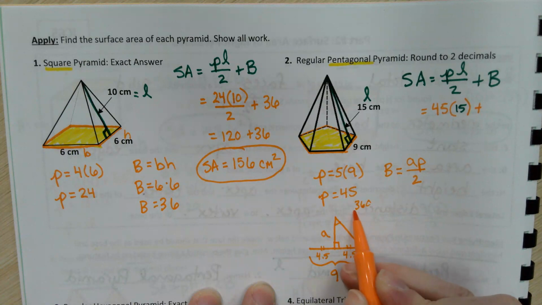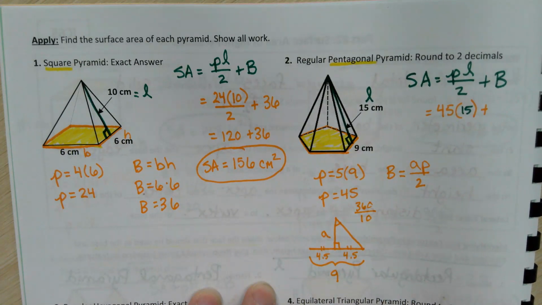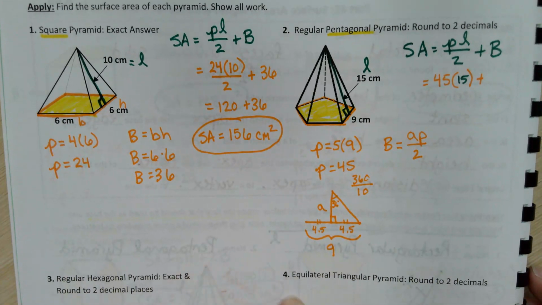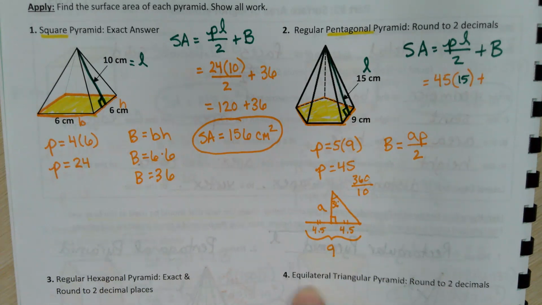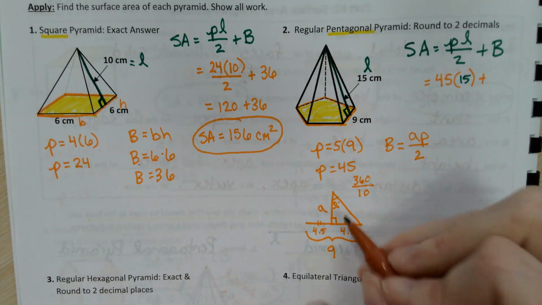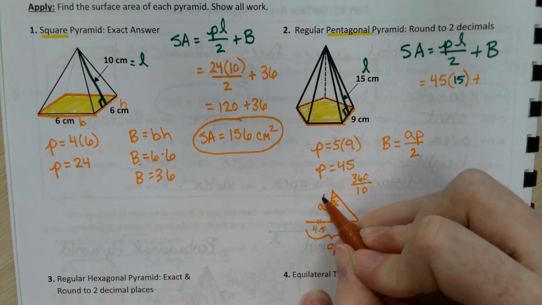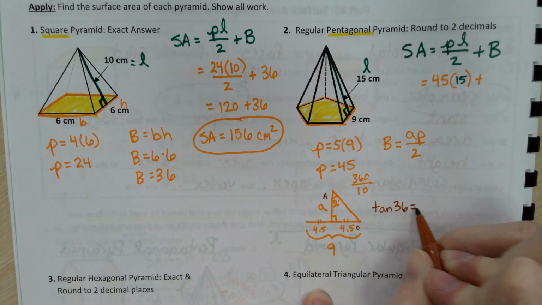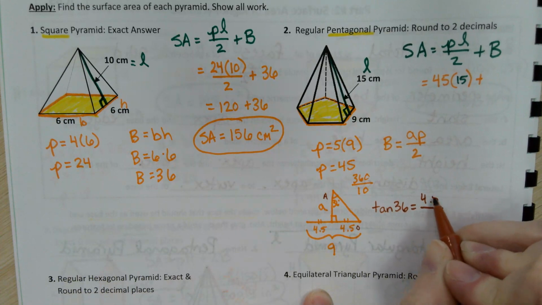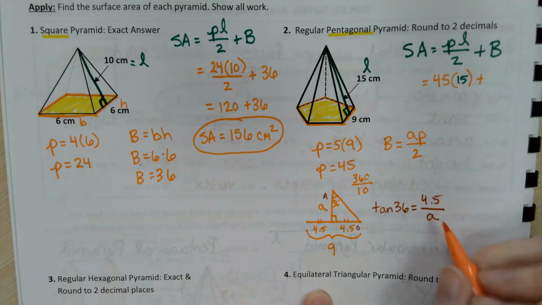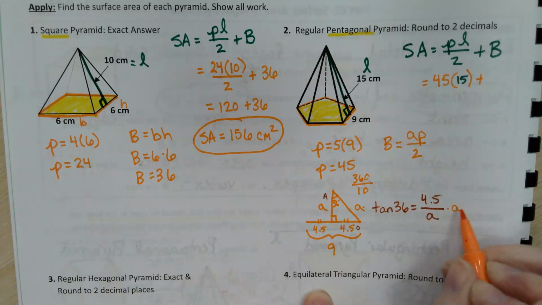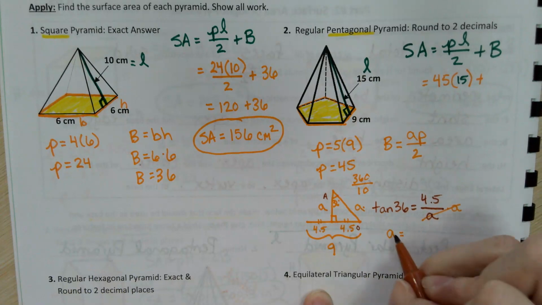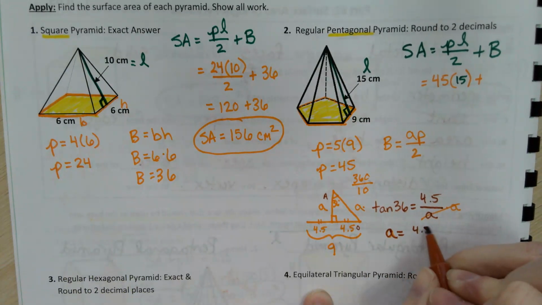So if we've got a pentagon with 5 sides, we can find that angle by dividing by 10. So that's going to give us 36 degrees, which tells me we're going to need to take a sine, cosine, tangent approach here. So if I'm at that 36 degree angle, 4.5 would be the opposite, and the apothem would be the adjacent. So tangent of 36 will equal the opposite over the adjacent. Multiply both sides by the denominator to get that fraction taken care of, and then come back in and divide both sides by tangent of 36 to track down that apothem value.